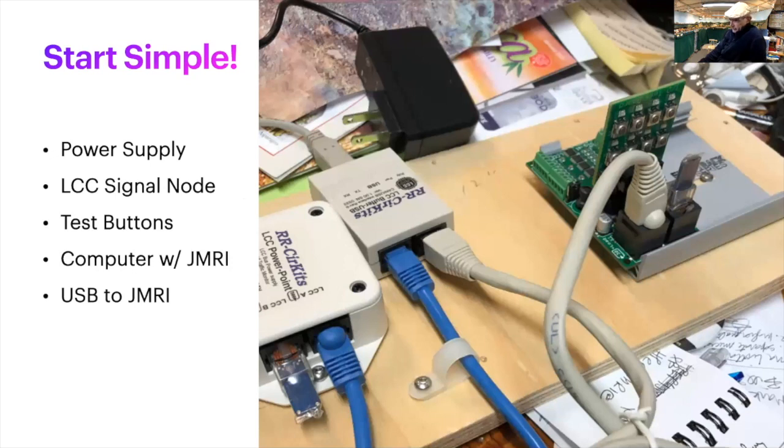This is the starter setup that I've been playing with. The power supply is the black wall wart in the top there. The LCC signal node is the circuit board here. The test buttons are plugged into the signal node and allow you to do experiments with the configuration of the signal node.